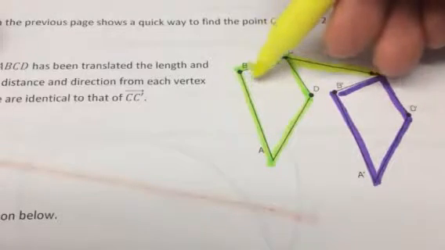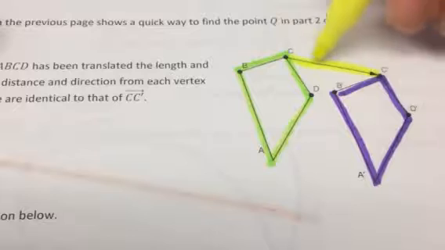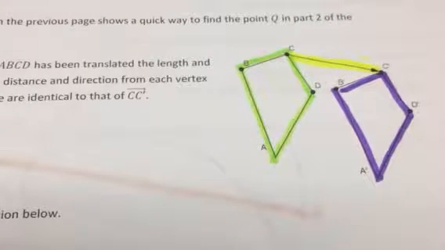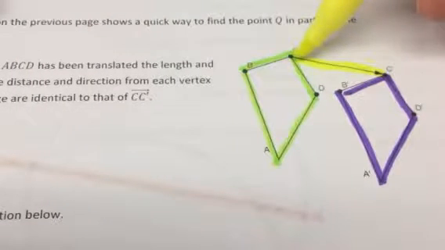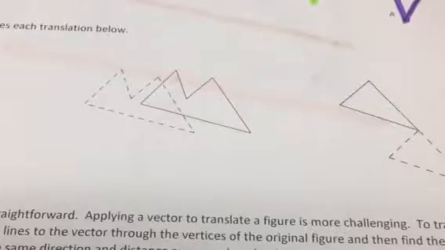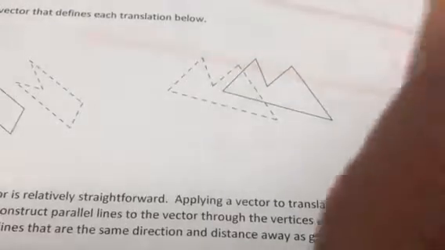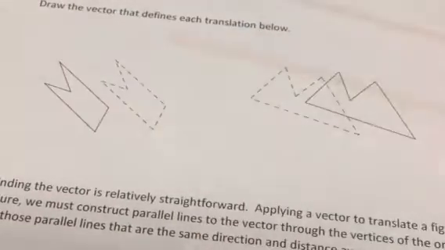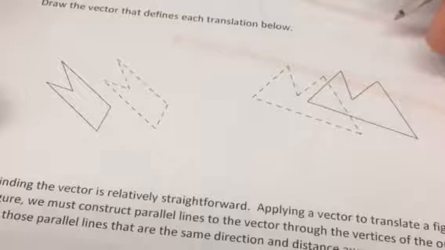So every point moved in that direction by the distance of C to C. Those are called vectors. They're just telling you which direction and by which distance. All right? So that's a vector. That's what this whole paragraph tries to explain. So I give you some examples over here. So I'm gonna move my camera a bit. There we go. So they want you to draw the vector.